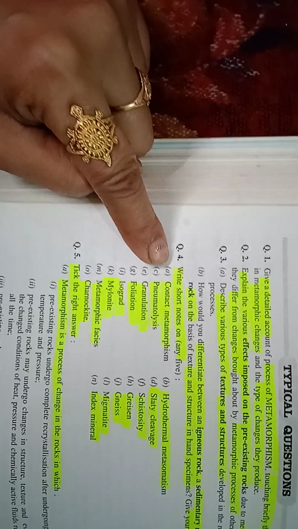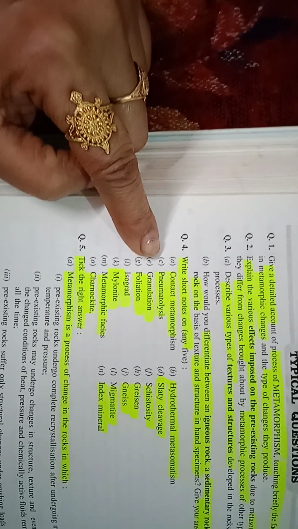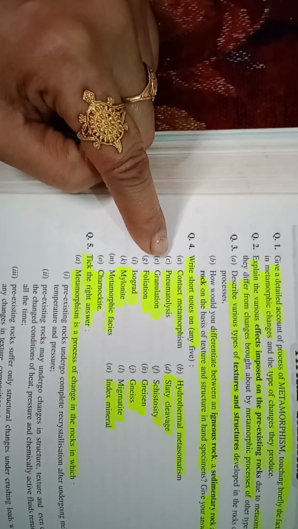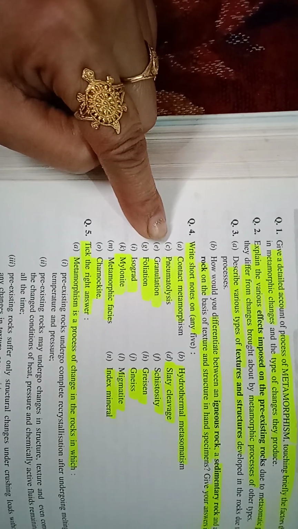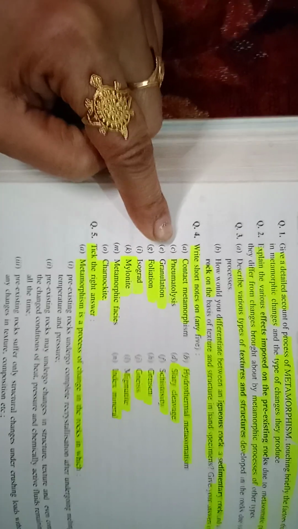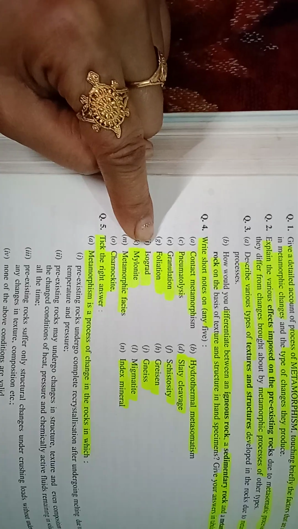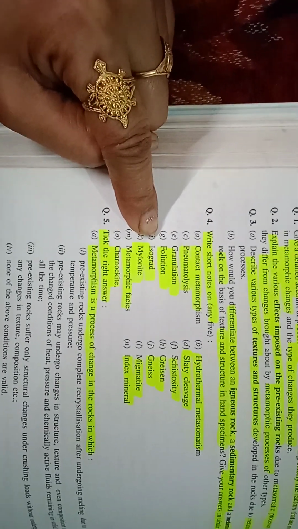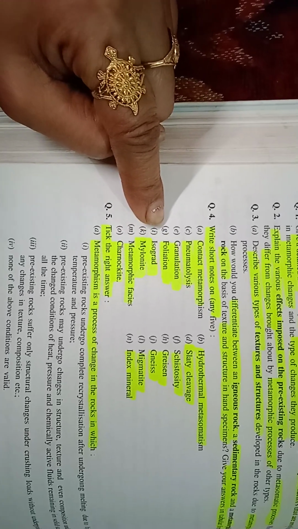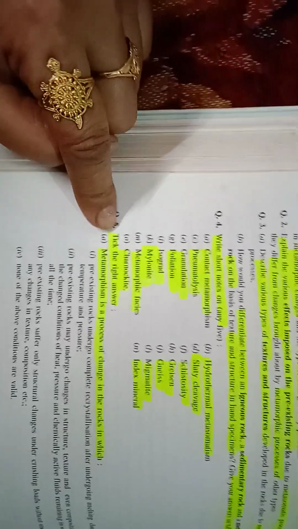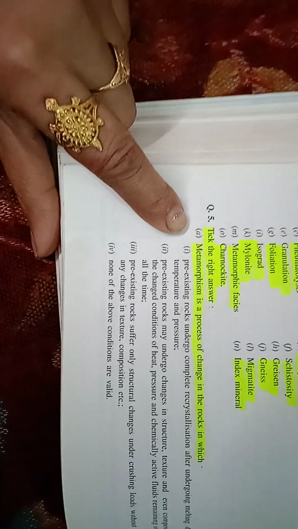Question number 4: Write short notes on any 5. First, A: contact metamorphism, hydrothermal metasomatism, and pneumatolysis, lateral cleavage, granulation, cataclasis, foliation, greenschist, gray schist, and isograde, gneisses, mylonite, migmatite, metamorphic phases, index minerals, charnockites. Take the right answer in optional type. These are the optional types.